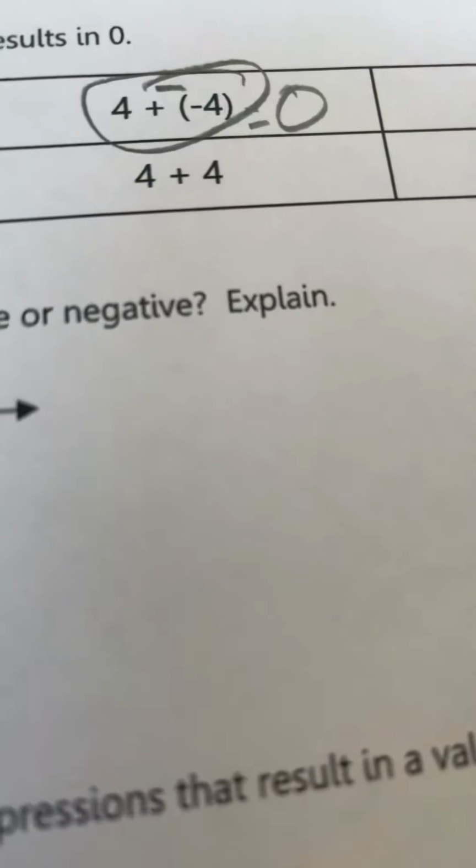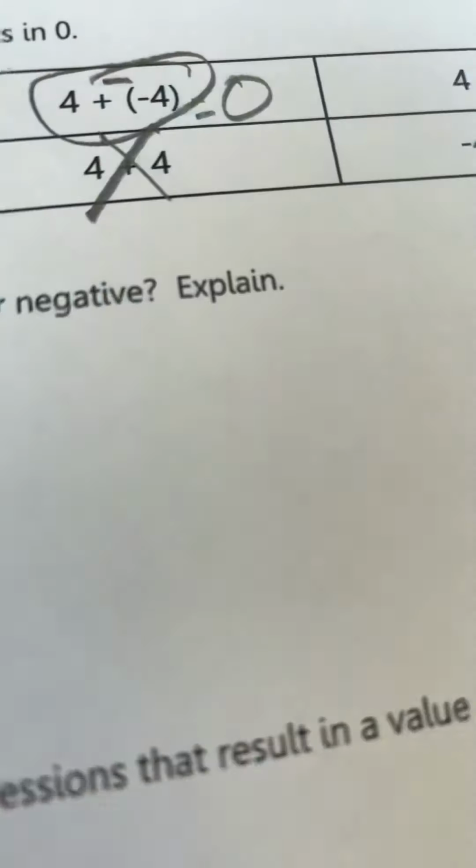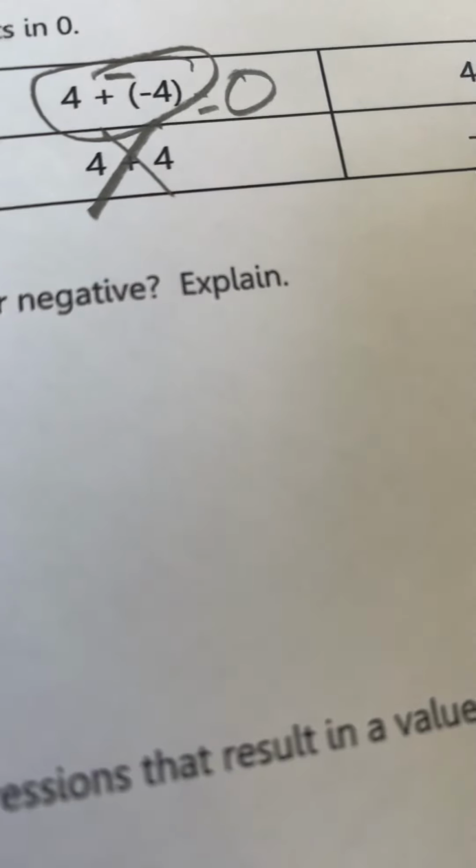4 plus negative 4, again, that just means 4 minus 4. That will give me 0. So that one's true. That one is out because I know that's 8 since kindergarten. 4 minus negative 4. Okay. Change that to addition, make that a positive 4. 4 plus 4 is 8. I know that one is out. 4 minus 4 is 0. So I know that one is true.